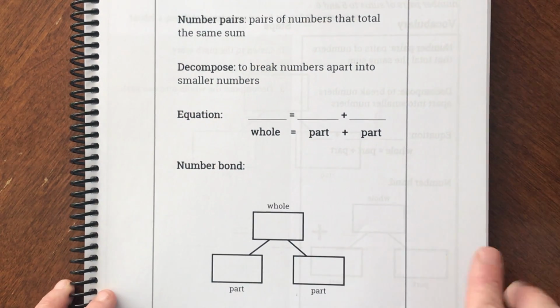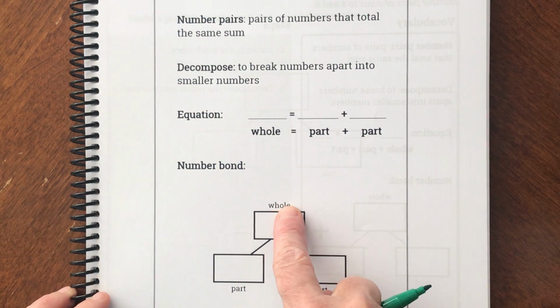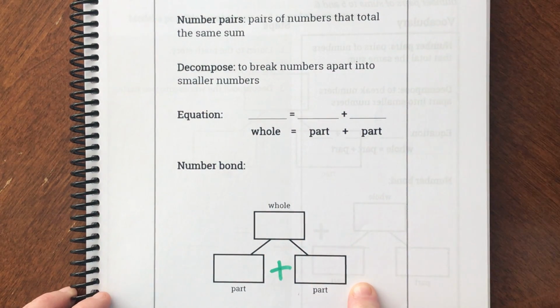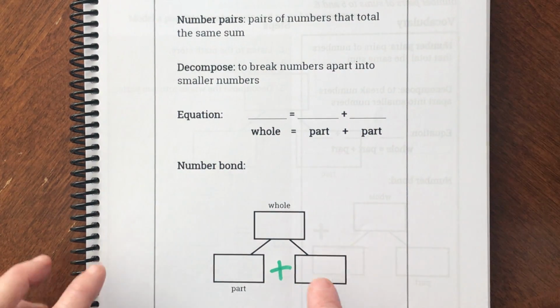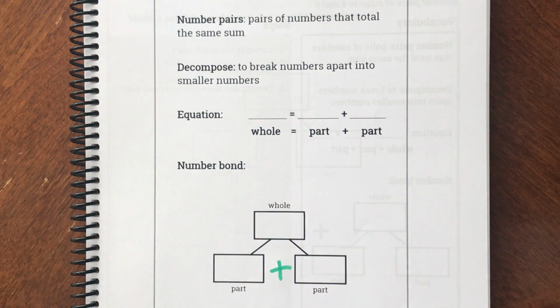Okay, and we're going to be using a number bond to help us with this. And remember, in our number bond, we said the whole equals part plus part. And then once we do our number bond, we can make an equation out of it because our whole equals part plus part, so we get to fill in numbers. Okay, so I'm going to get started on mine today, friends.